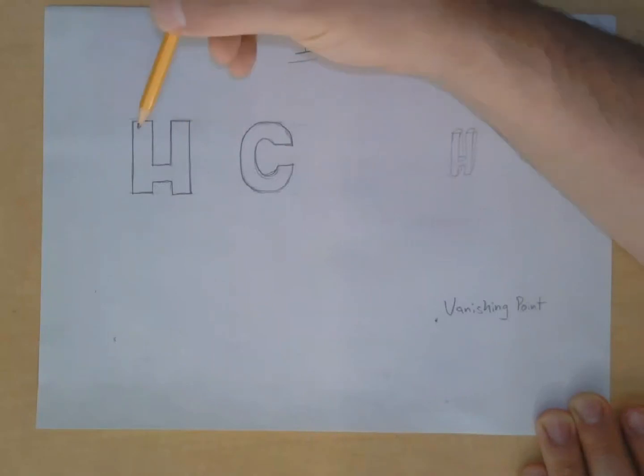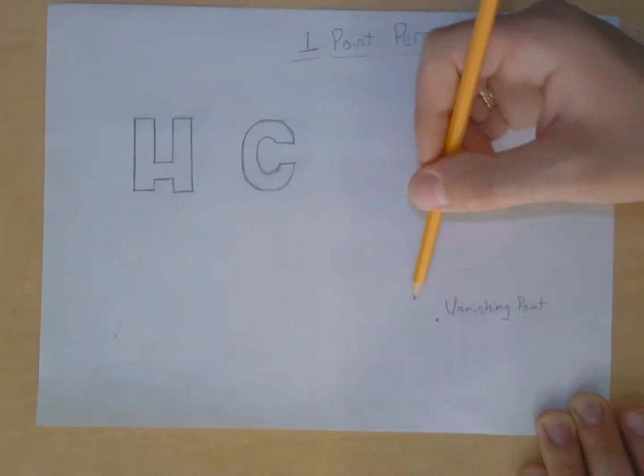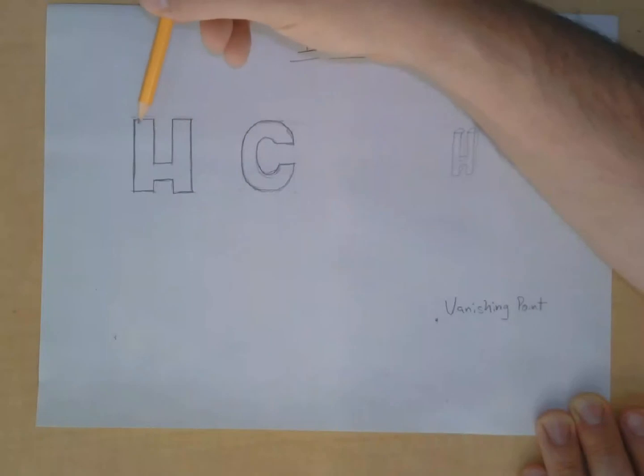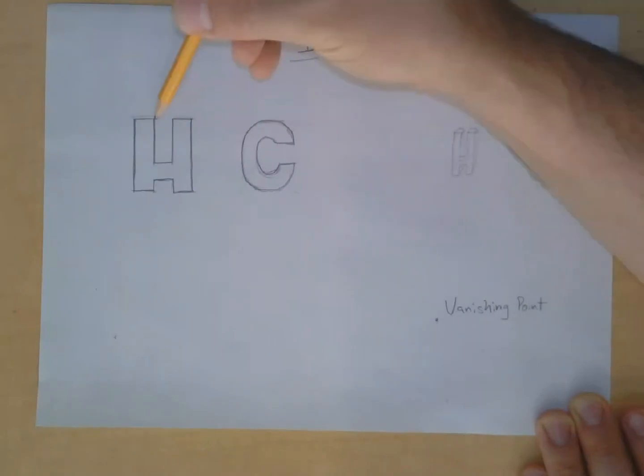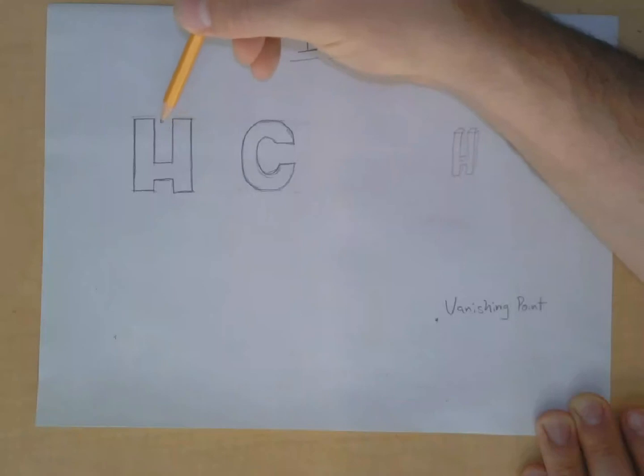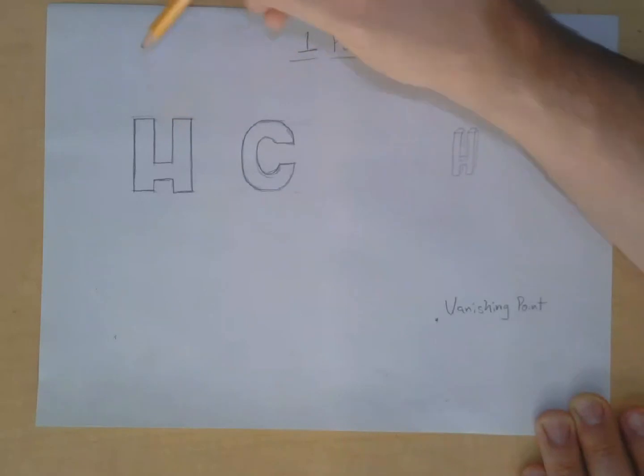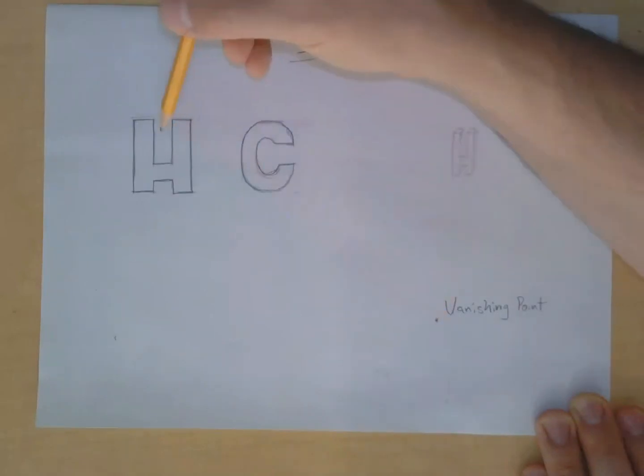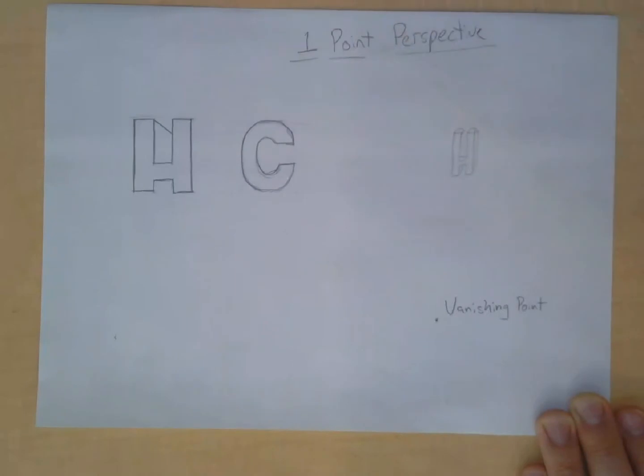Okay? If I go to do this one, if I line up to my vanishing point, that would go through the letter, right? So I don't need it, okay? However, this one, I can draw a little bit, not through the letter. So I'm going to look at my vanishing point, and I'm going to draw that line just until it hits the letter again. Okay, does that make sense?